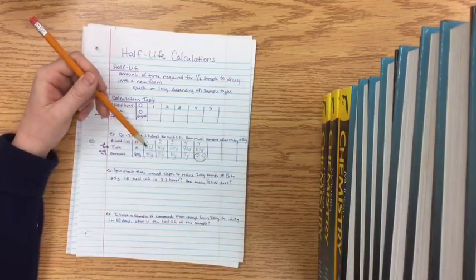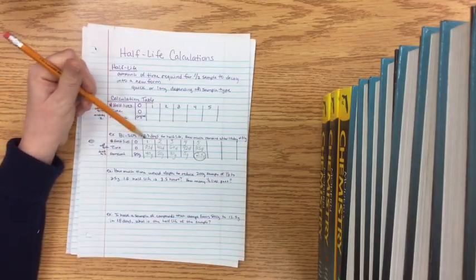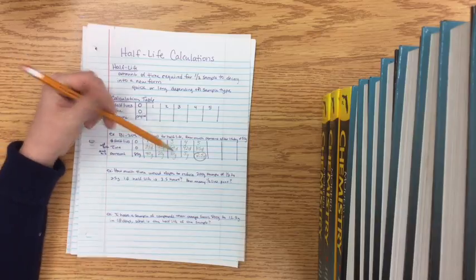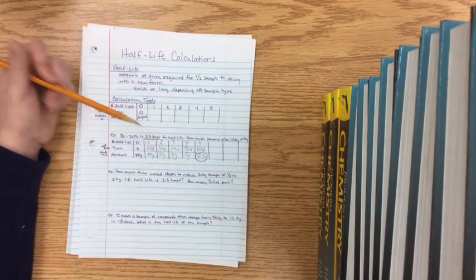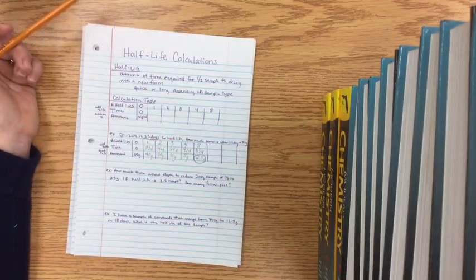Just remember, I went from 0 and I just added up the number of half-lives. For my time, I added the number of days or hours or seconds. It was 23, so I went from 0 to 23. Add 23 takes me to 46. Add 23 takes me to 69. Add 23 takes me to 92. And then finally, adding 23 took me to 115.